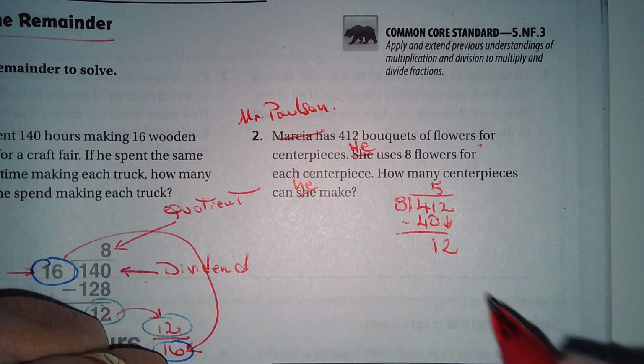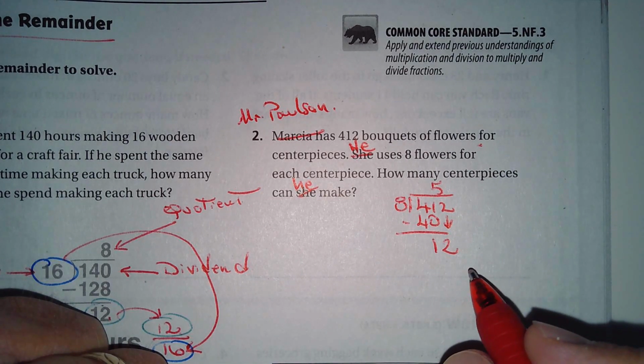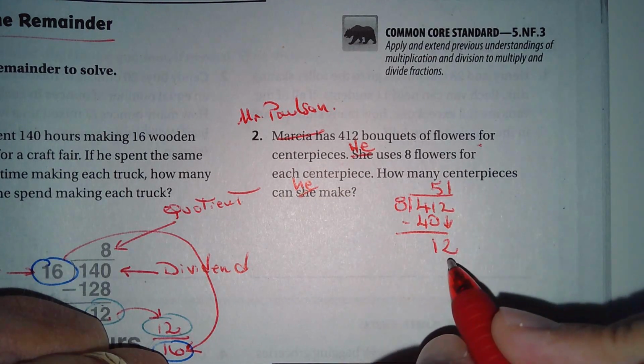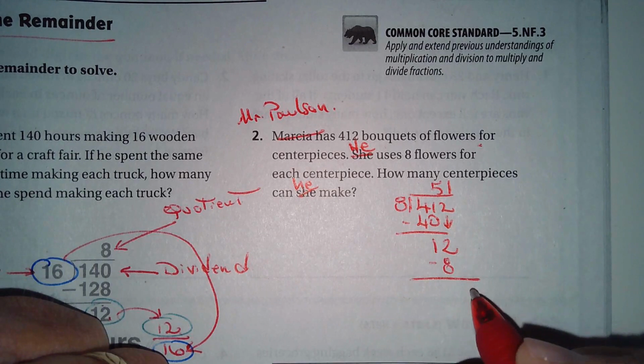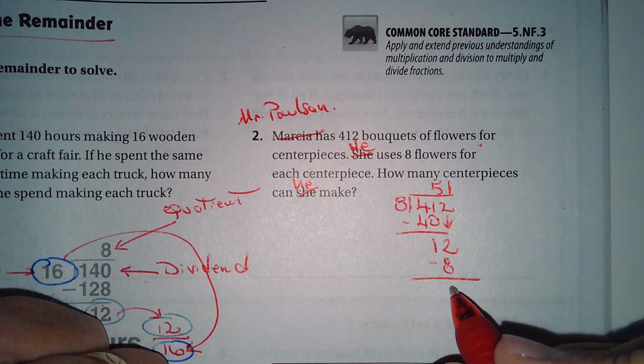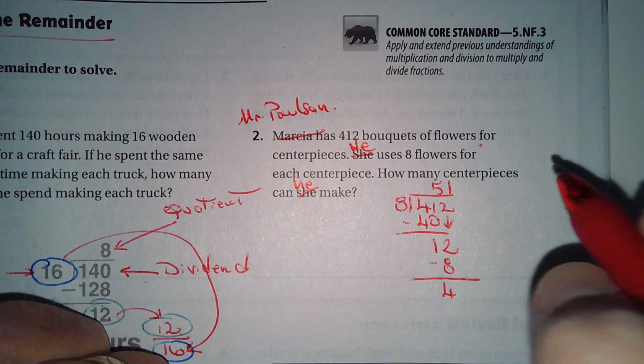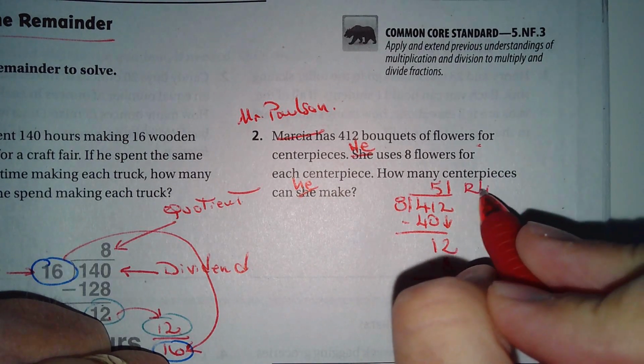Okay. 8 goes into 12 how many times? 1. What's left over? 4. Okay. So it's 51, remainder 4.